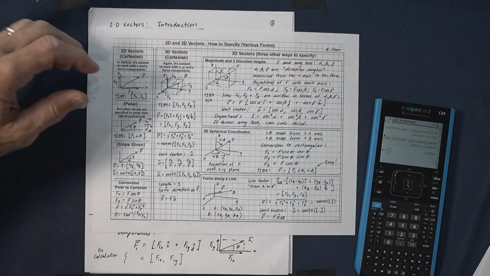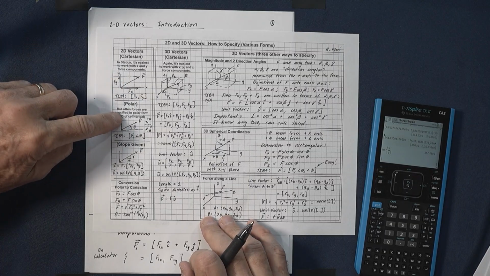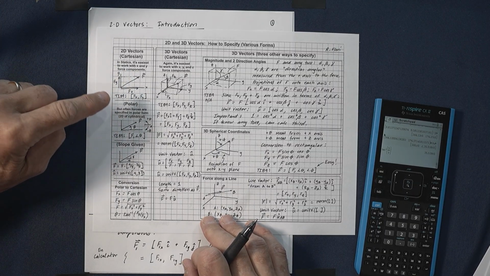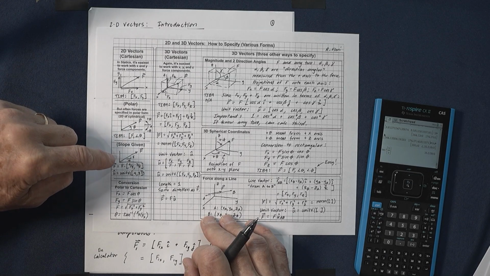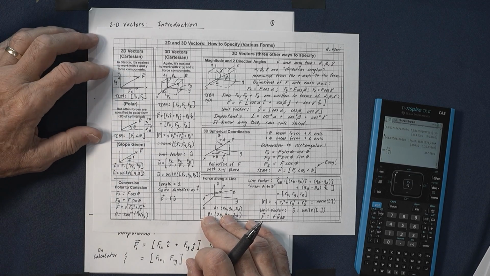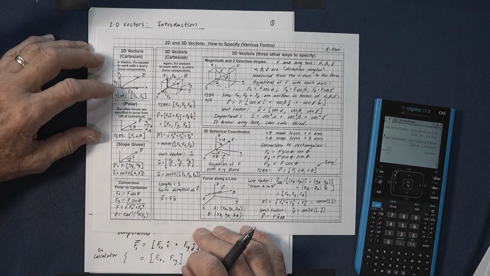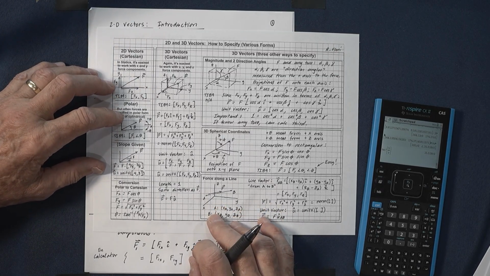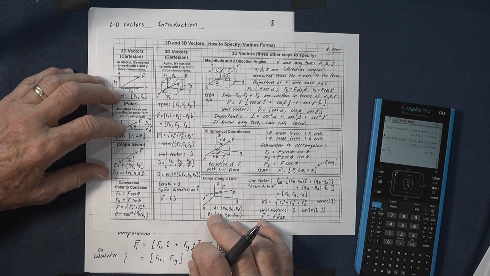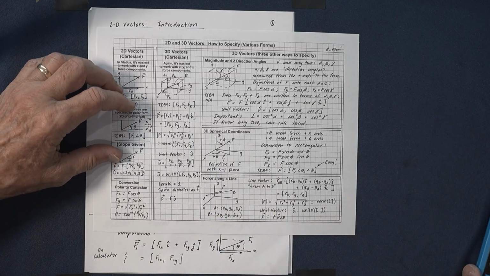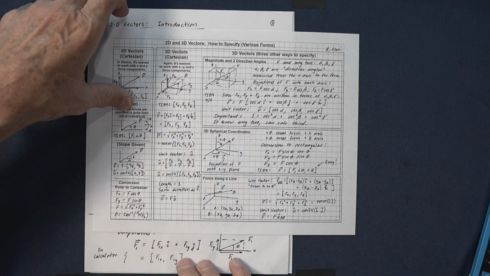So back to our handout here. These are our three main vector formats in 2D: Cartesian, polar, and slope given. You should be able to convert back and forth between these. Being able to do that on your calculator is super easy and super helpful, so I strongly recommend learning these formats well.